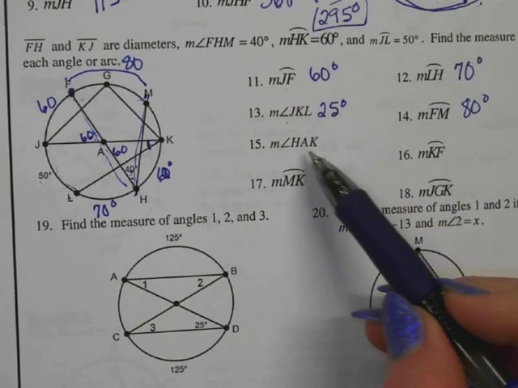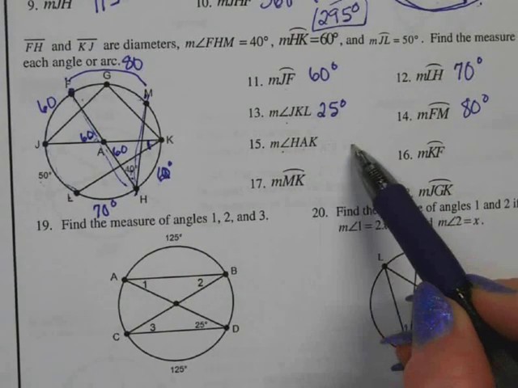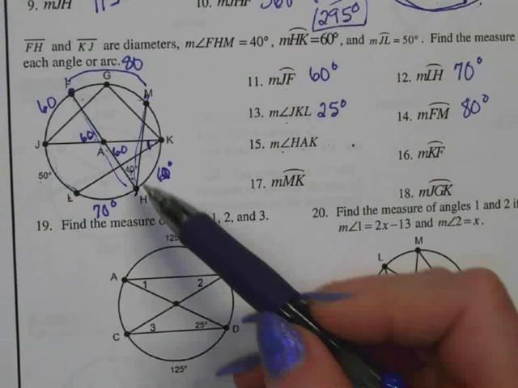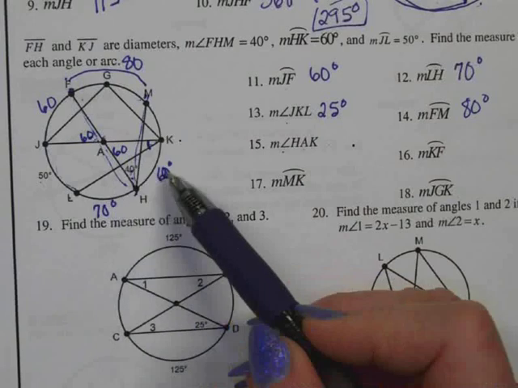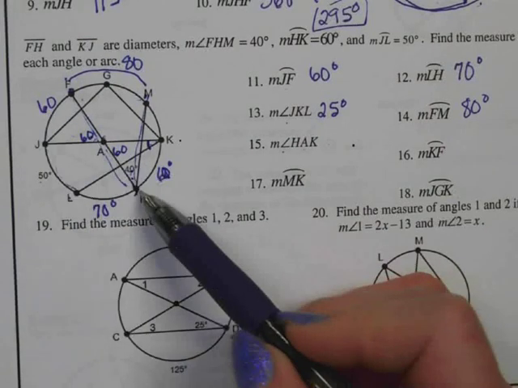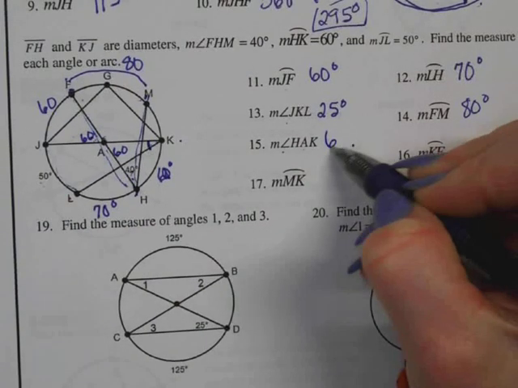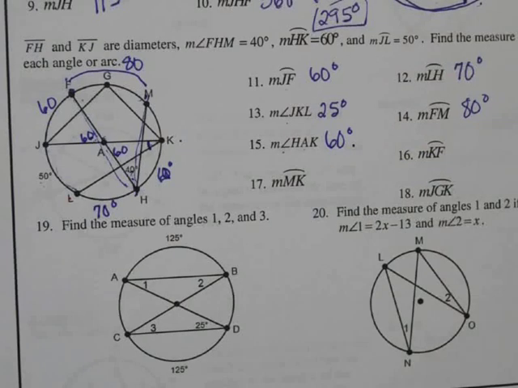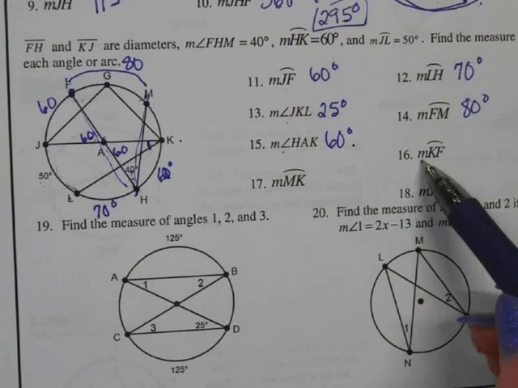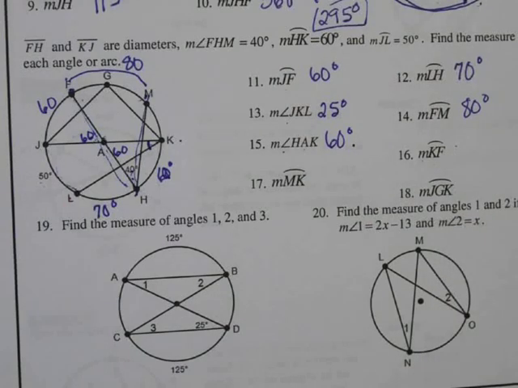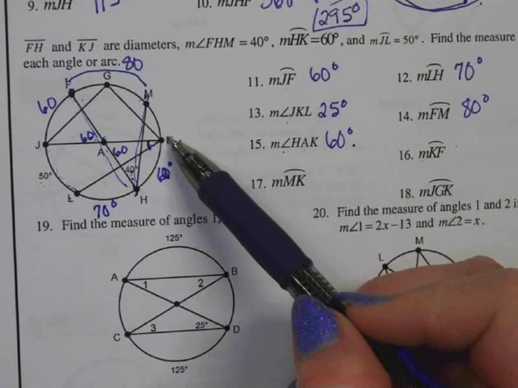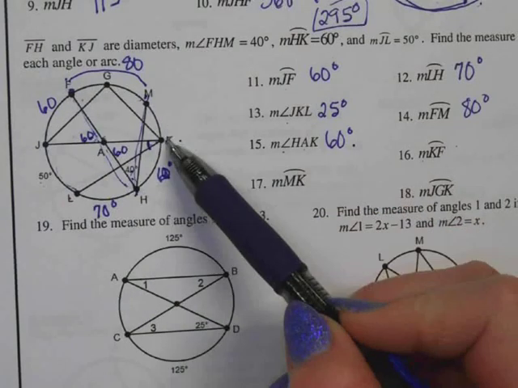Next one, the measure of angle HAK. H, then I need to go to A, and then to K. Oh, I already found that when I was having to do this piece right here. So HAK is 60 degrees. Number 16, the measure of arc KF. K to F. K to F is right here.